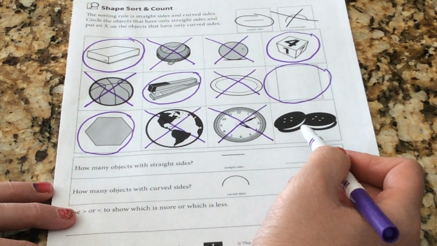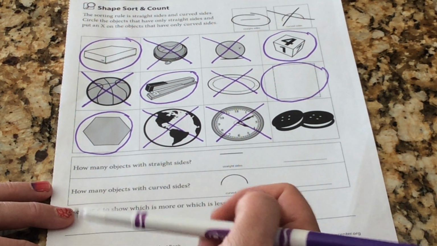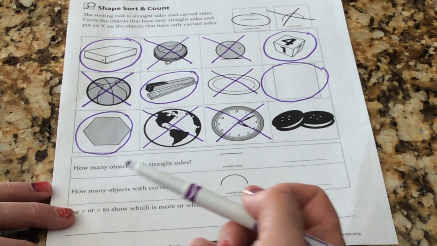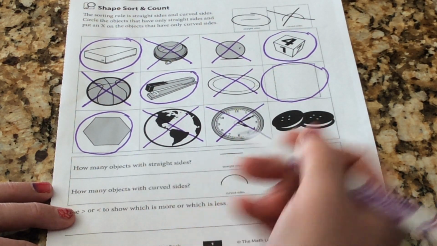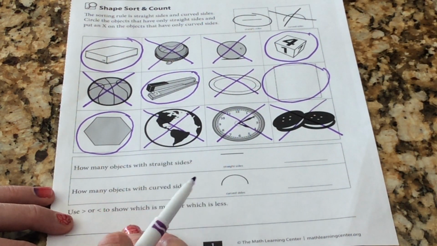And lastly, these look like some delicious Oreo cookies. What do you think we should do for those? Should I circle it for a straight line item or X it for a curved line item? I will be Xing it. You are right. Now down here we're going to total.